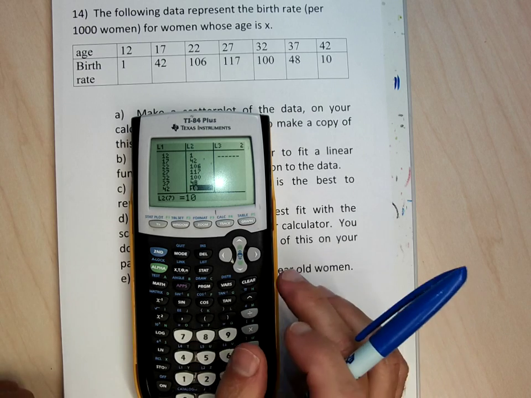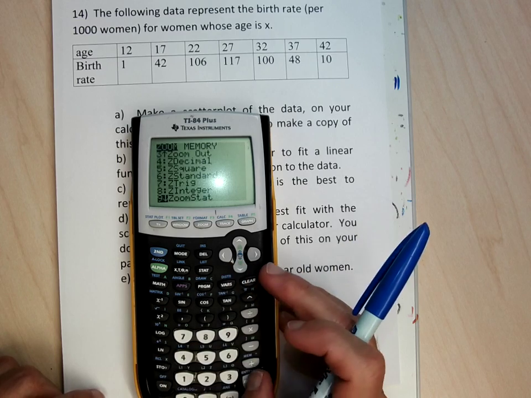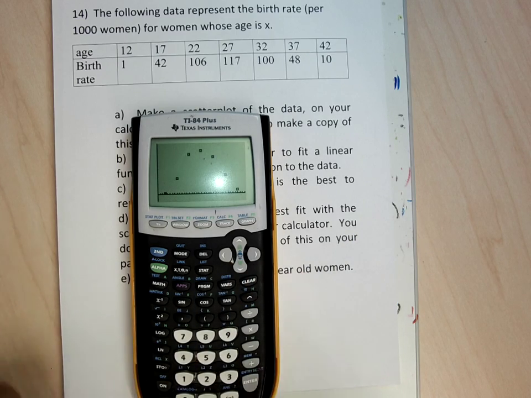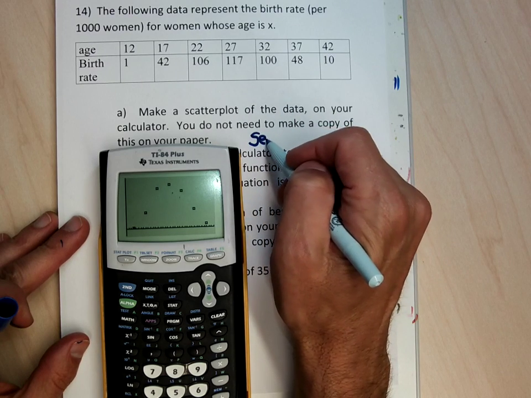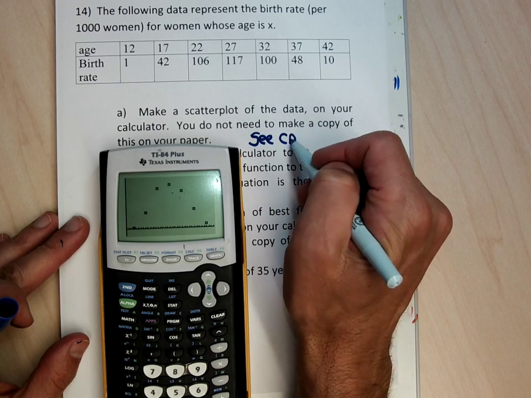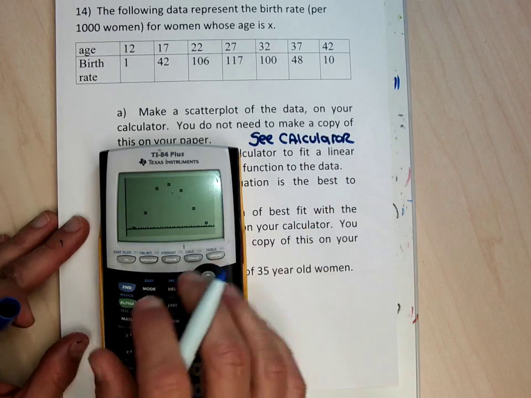So now I'm going to scatter plot this by going zoom and stat. And it looks just like a parabola. So the line that we're going to come up with is probably not the best equation. Again, I don't want you copying any of these graphs. You can just say, see my calculator.